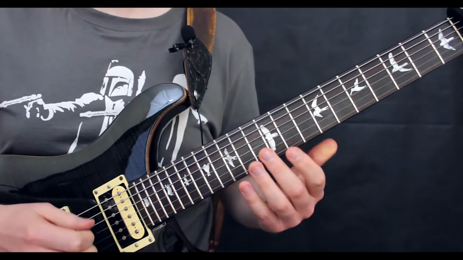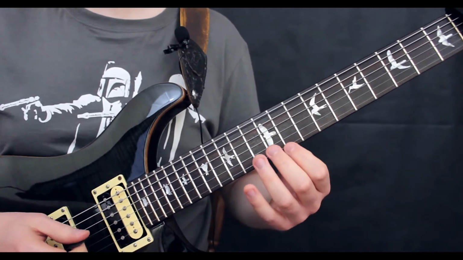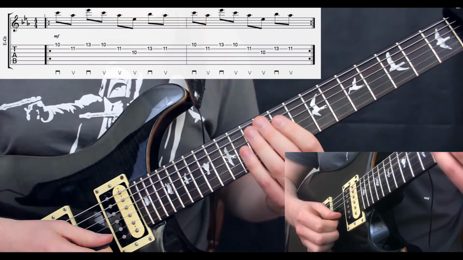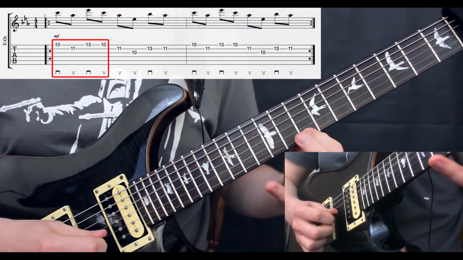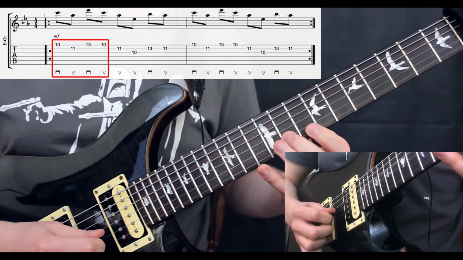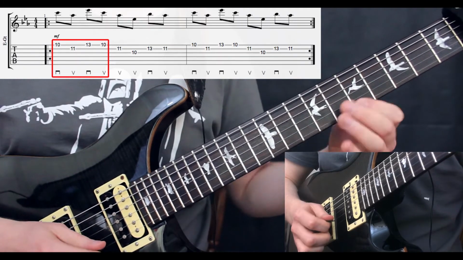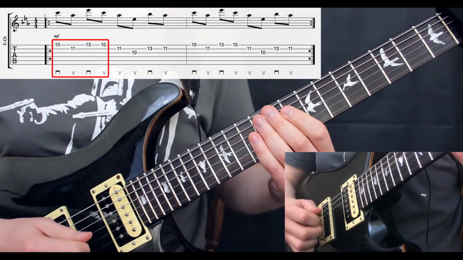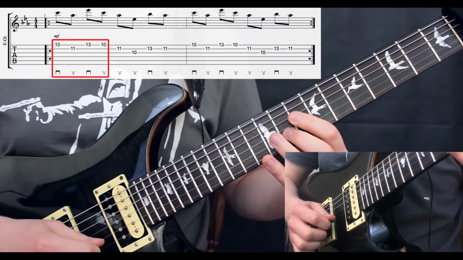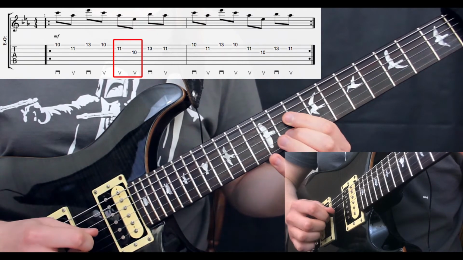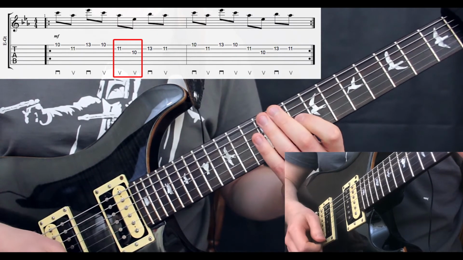Now, the first few notes follow an alternate picking pattern on the inside of the first and second string, like this. So that's down, up. Then this is followed by the consecutive upstrokes, or the economy picking section, and that goes like this. So that's up, up.